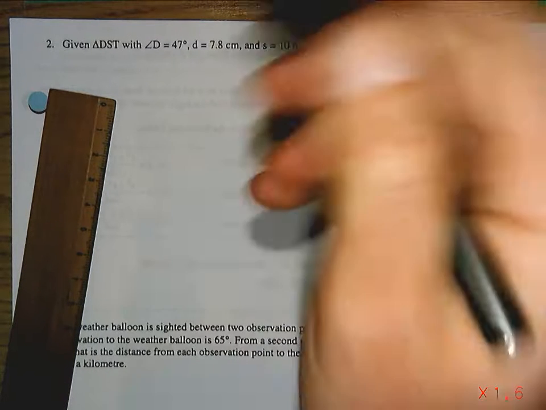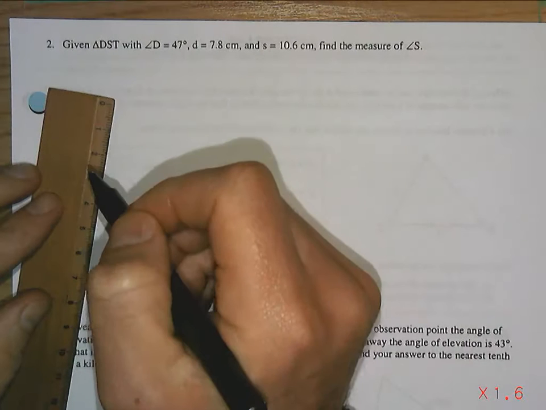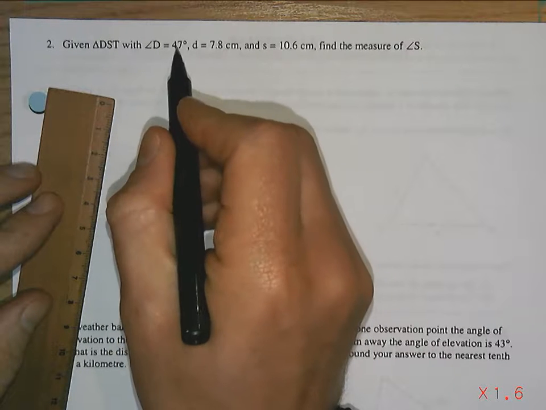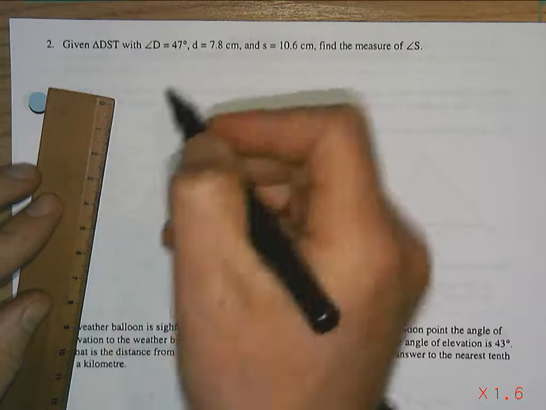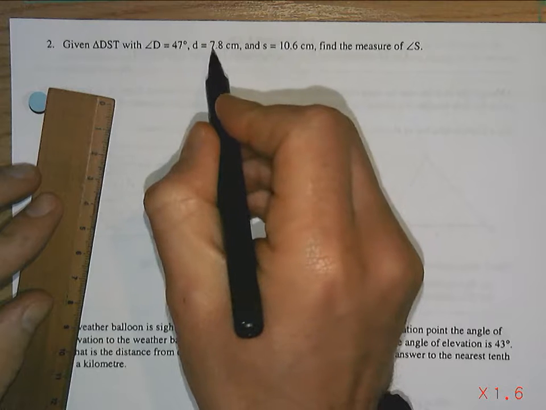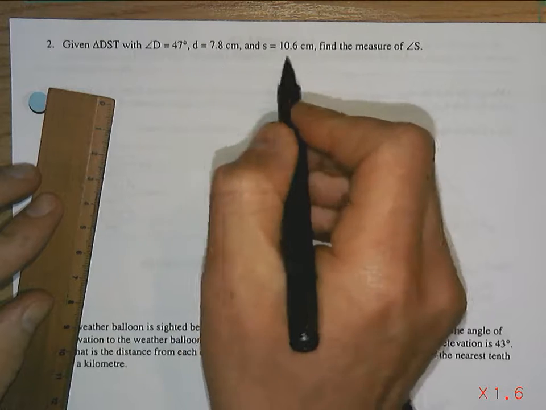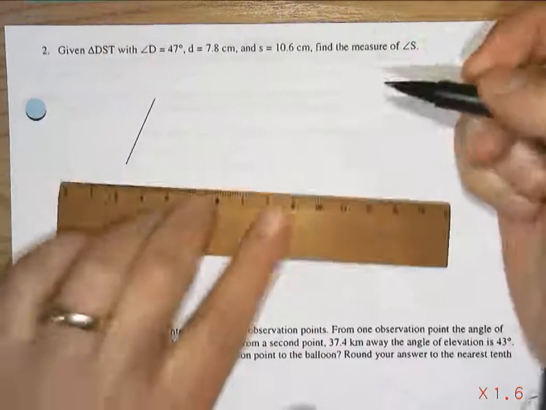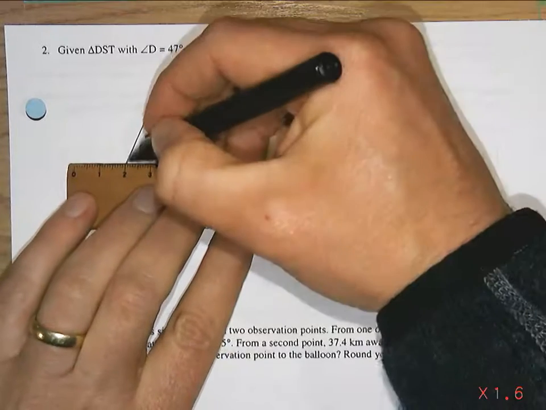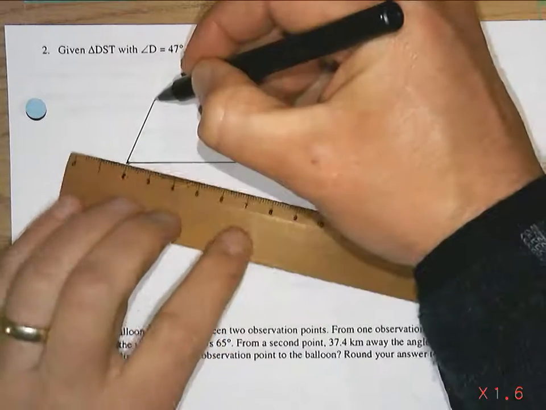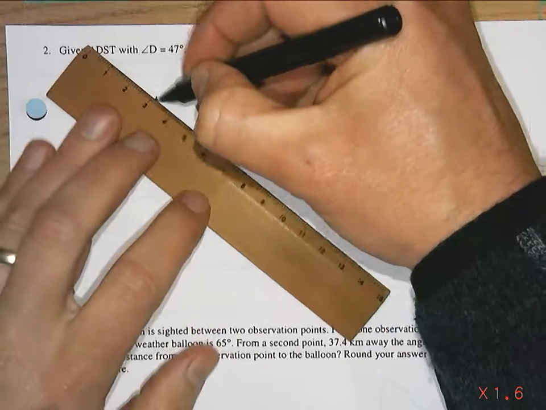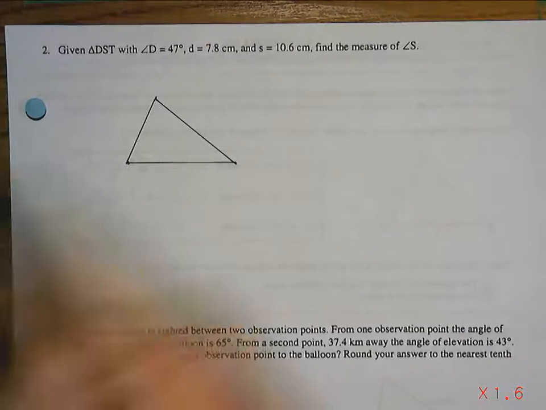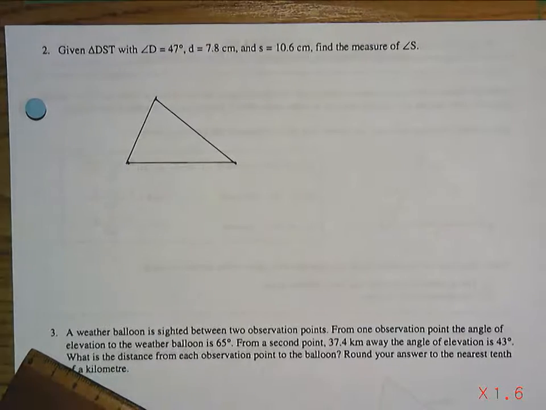So let's think about this for a minute. I'm looking for a triangle DST. An angle D is supposed to be 47 degrees. Length D is 7.8 and S is 10.6. So I'm going to draw a triangle, a non-obtuse triangle, because I have a feeling this will be a non-obtuse triangle, but that was an assumption I made, and I'll change that if I have to. So when I say non-obtuse, that means no angle is greater than 90.